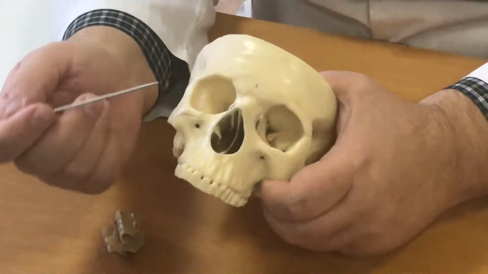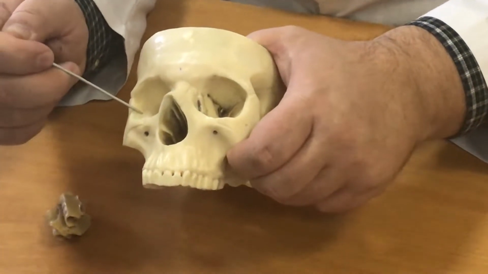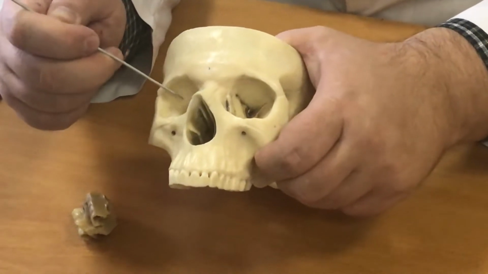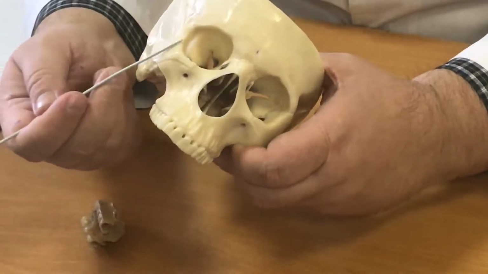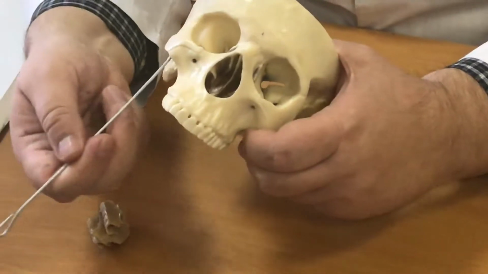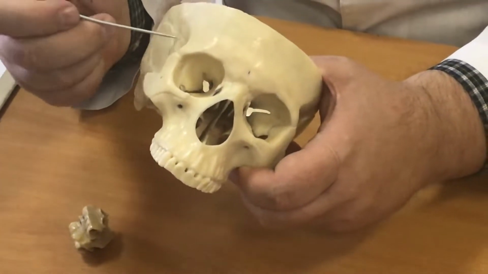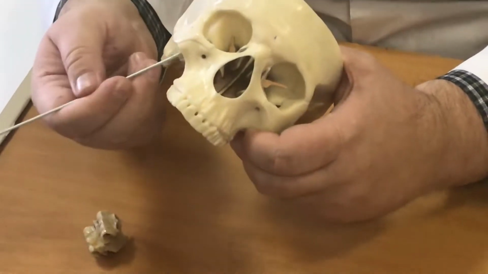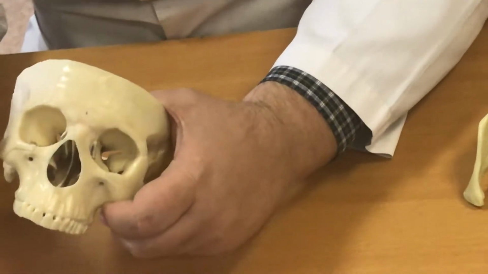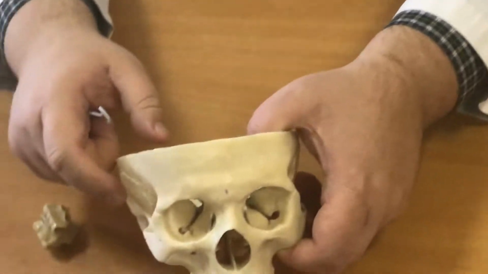And it has three surfaces. This surface is facies orbitalis, it looks into the orbita, facies lateralis, the lateral surface, and here it is facies temporalis, which looks into the temporal fossa, facies temporalis. That is all about the zygomatic bone.